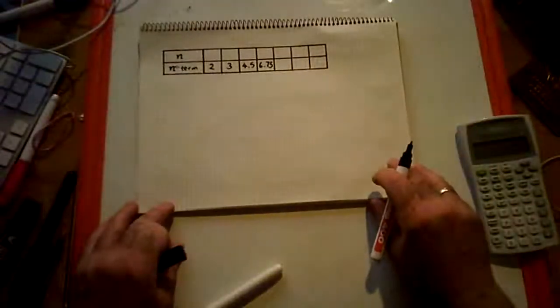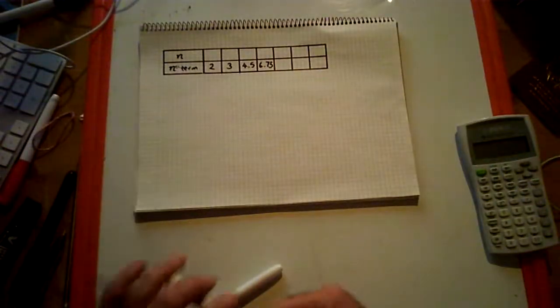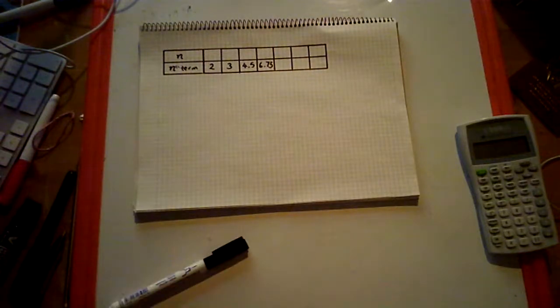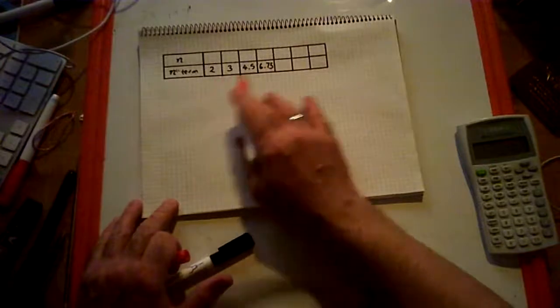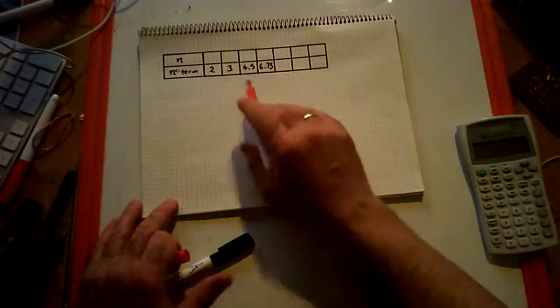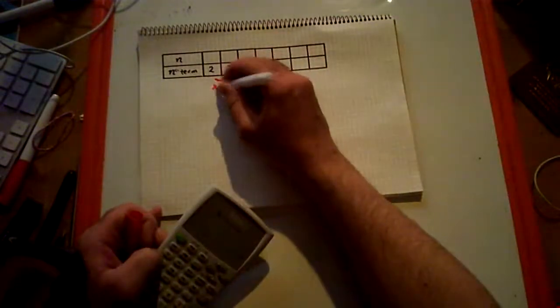There we go. So I'm going to do that again for another sequence. 2, 3, 4.5, 6.75. So again on this one, each term is obtained by multiplying the previous term by something. And if you can't spot what that is, it's times 1.5 each time to get the next term.